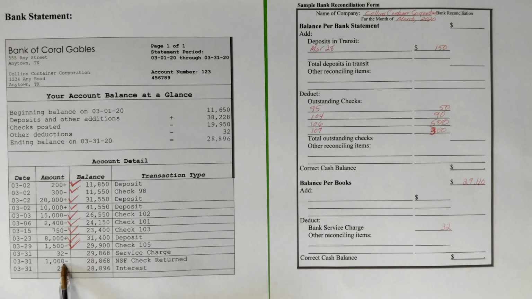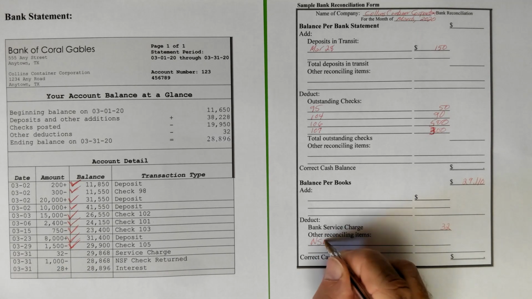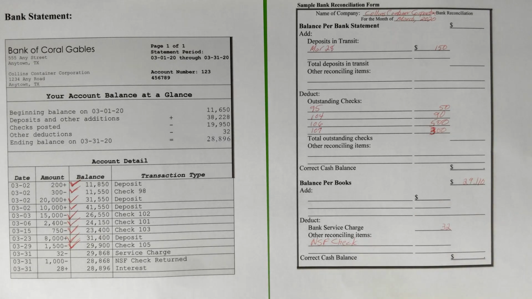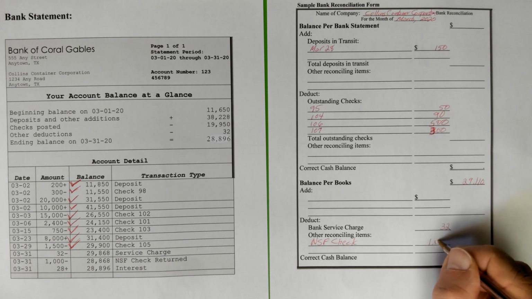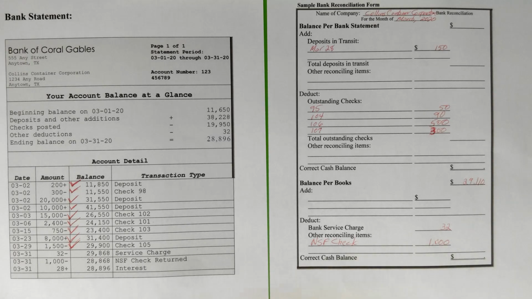And then the NSF check. And we'll have to figure out which customer gave us that check so we can hopefully get our money back. But the amount is $1,000. So let me list that. $1,000. So we got that.